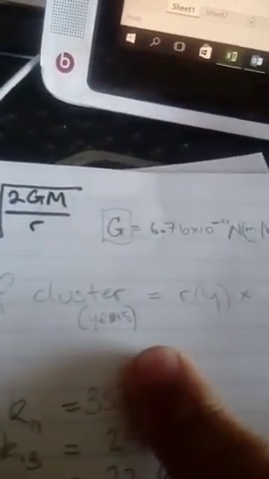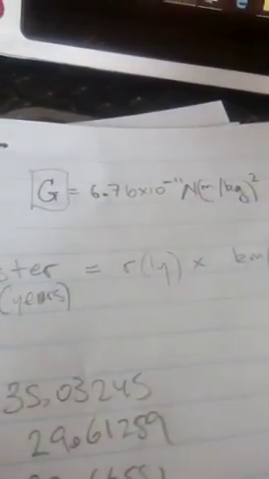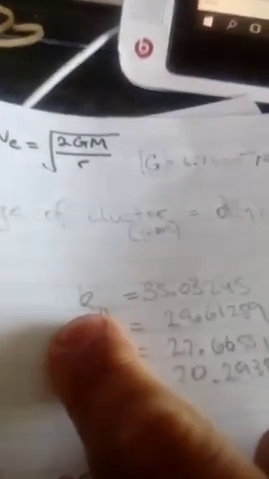Age of cluster in years equals the diameter in light years, that should be D, sorry. Diameter in light years multiplied by the kilometer per second rate of expansion multiplied by K squared. That's it. That's how simple the equation is, right? Now the question is, what is K?